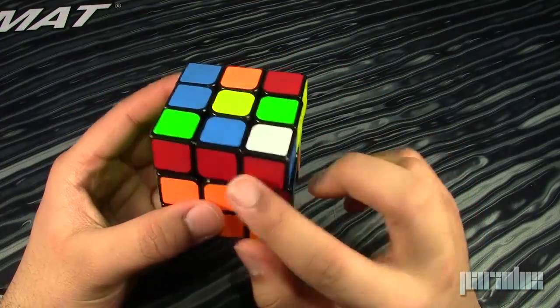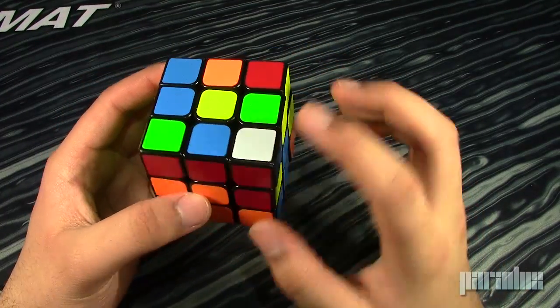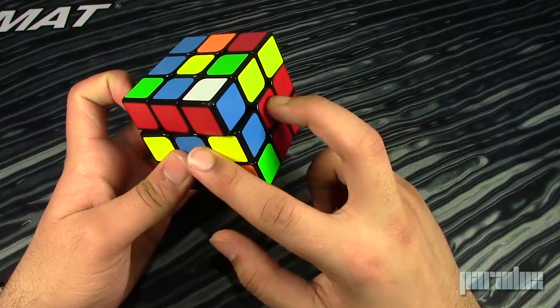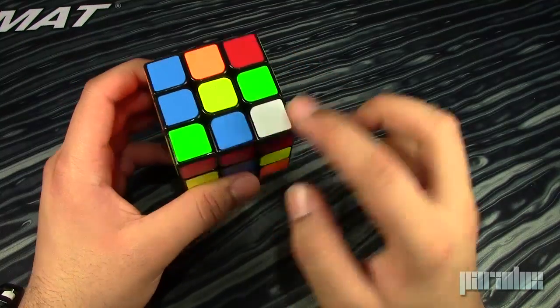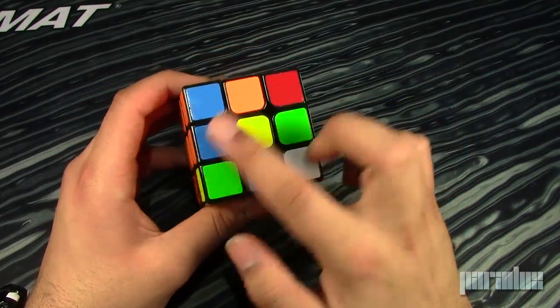Next, I see that I have these two pieces that I need to solve, blue and red. So I'm going to move that above the blue and red center pieces. And now I need to split these up because they're both already in the top layer. So I just need to split these two pieces apart.